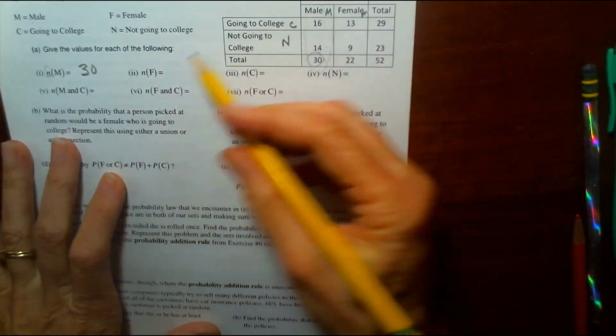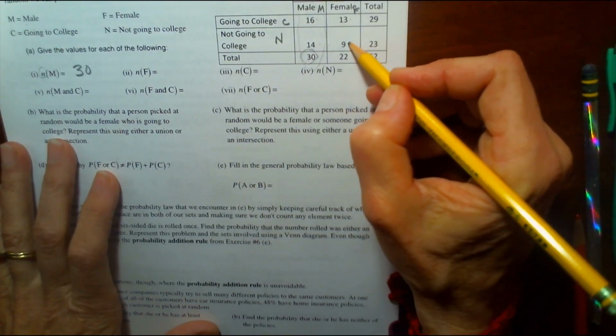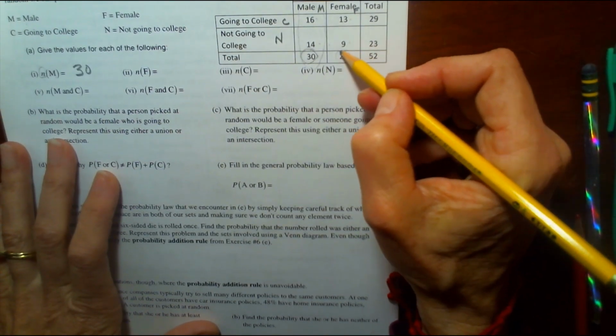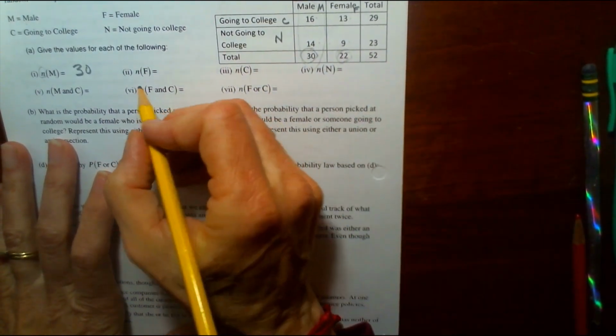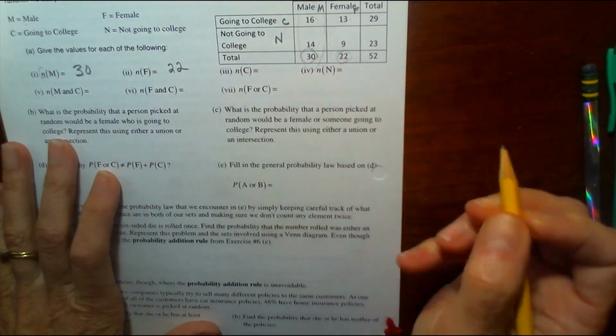What are the number of females? Well, 13 are going to college, 9 are not going to college. So we have a total, right here, there's a total column of 22 females in this class.